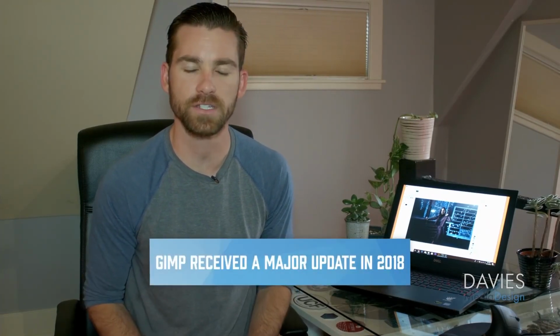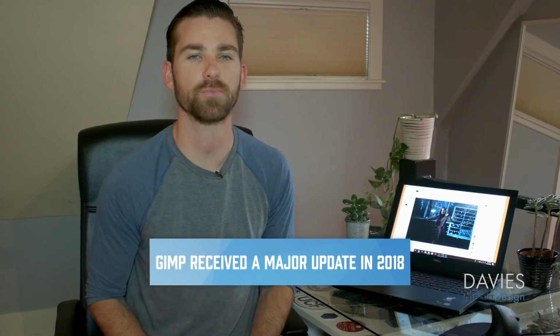So GIMP rivaling Photoshop has become even more true over the past year because it recently updated GIMP with its first major update in over 6 years, and that was GIMP version 2.10. At the time of this tutorial, GIMP 2.10.6 is the most up-to-date version of GIMP, and the GIMP team says that GIMP 3.0, which may completely change the game and possibly break the internet, is supposed to come out either later this year or in early 2019.